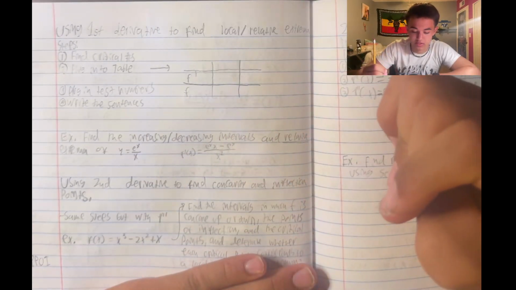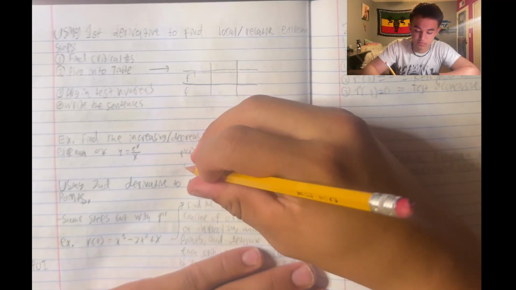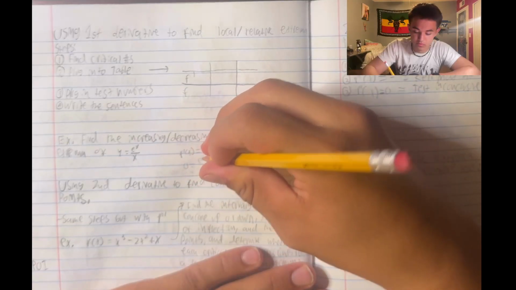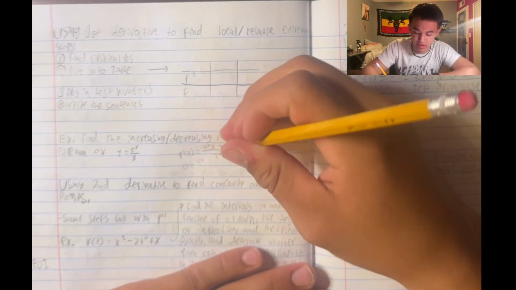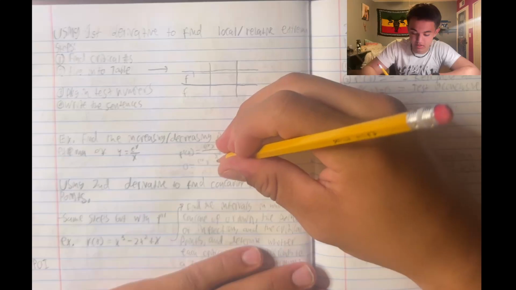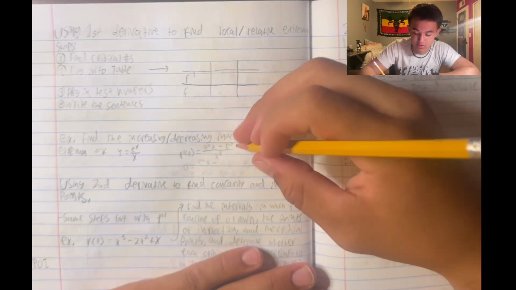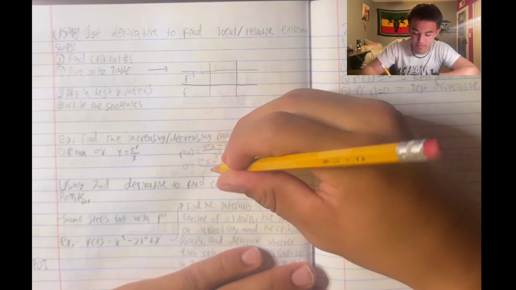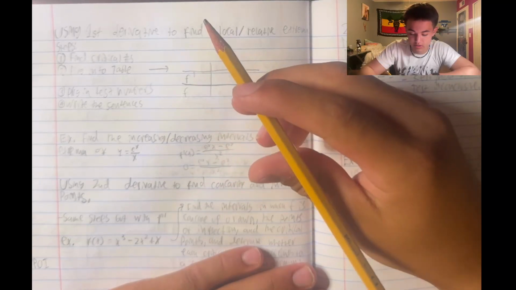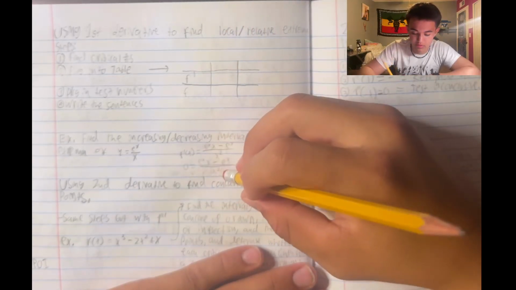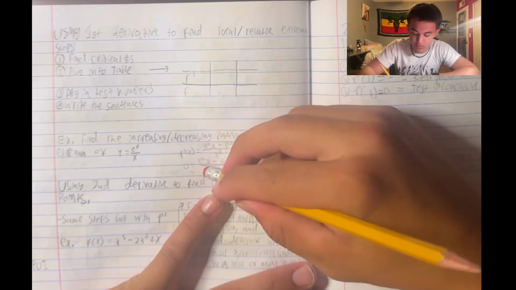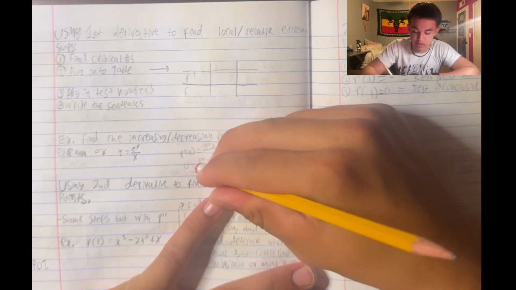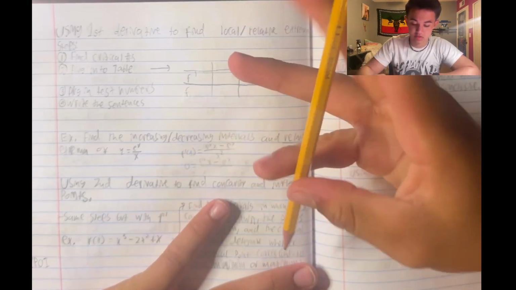So now we're going to set that to 0. Should have given myself more space. e to the x, x minus e to the x, over x squared. We'll just use the top, set the top to 0 first.